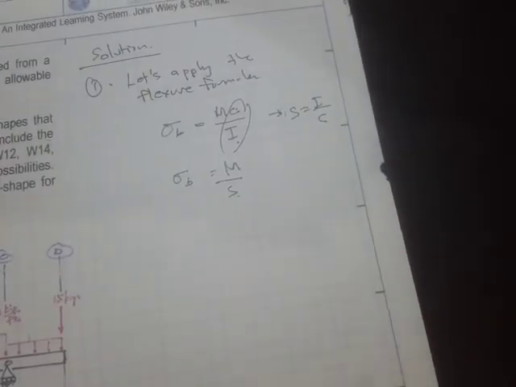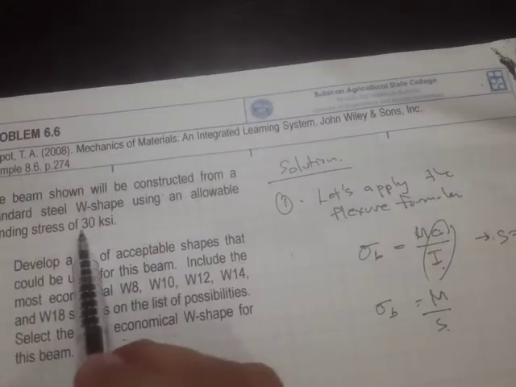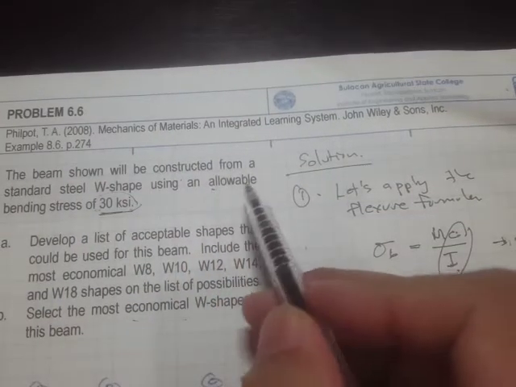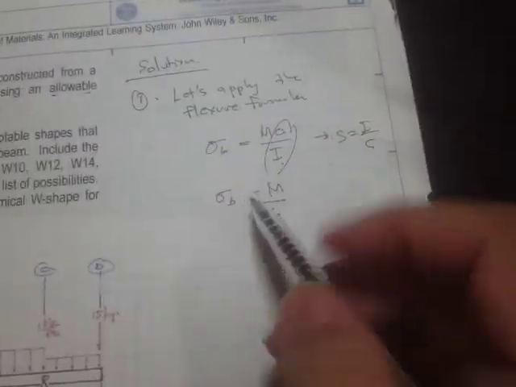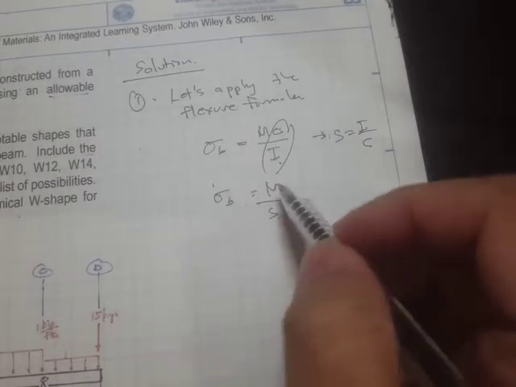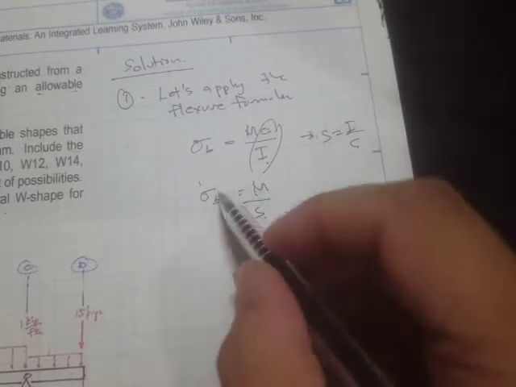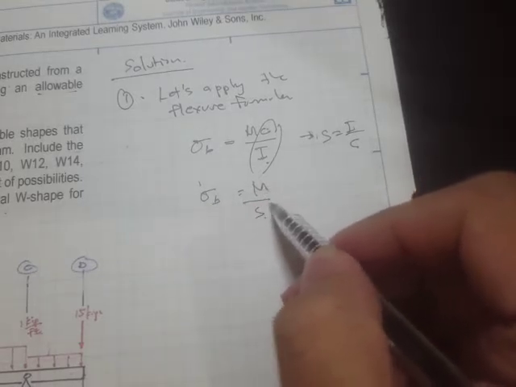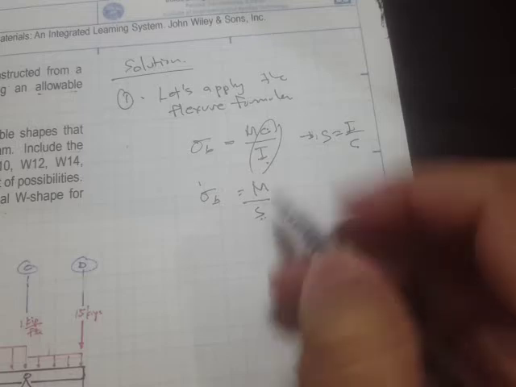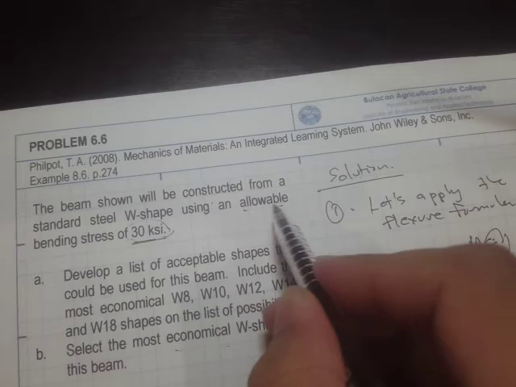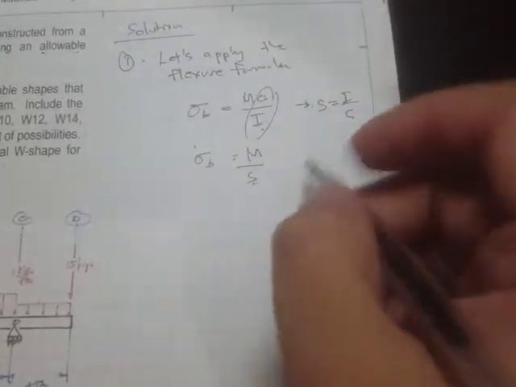For the stress, we'll be getting the value from this given value right here, but this is the allowable bending stress. So here's our bending stress in terms of equations: the bending stress is equal to M over S, but we have this limiting value, this allowable bending stress of 30 ksi.